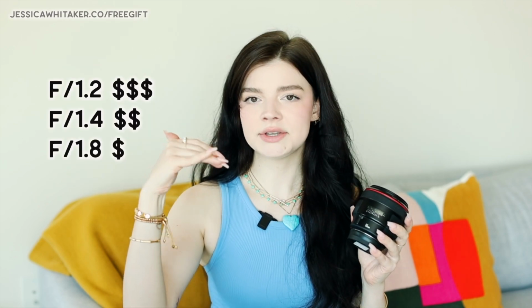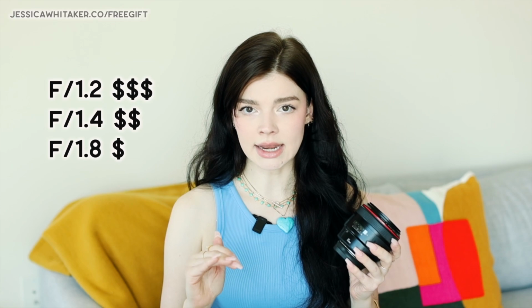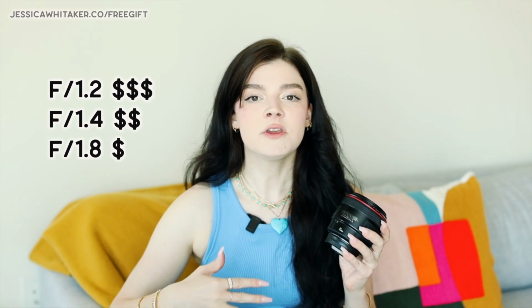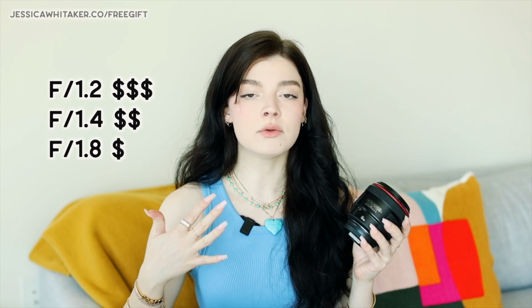And like I said, we're not talking about brands here. This is a Canon, it's a 1.2, which is a more expensive tier. There are 3 different tiers of the Canon: 1.2, 1.4, and 1.8. Go for the cheaper option, 1.8, if you are on a limited budget, but you do have the ability to add a new lens to your collection, like you might when you're watching this video.